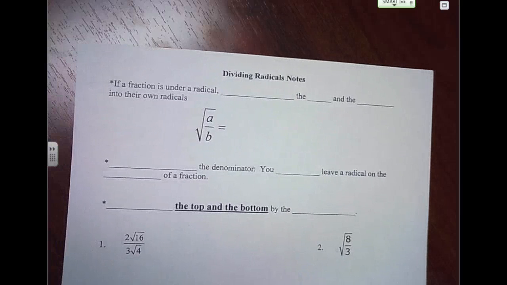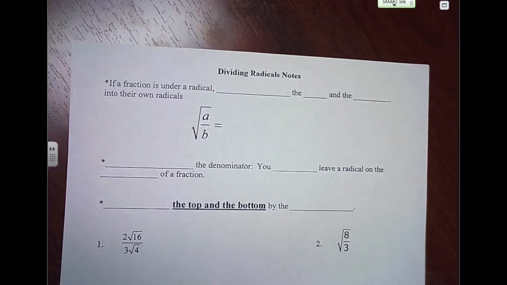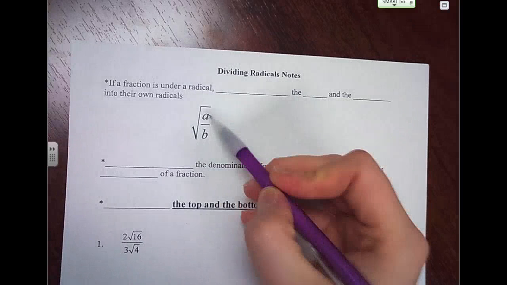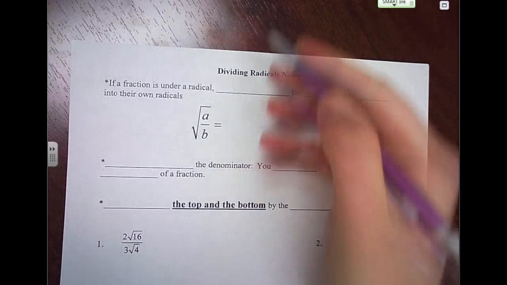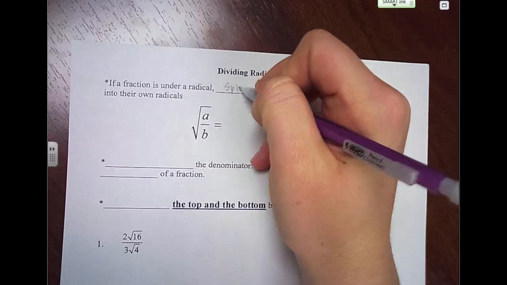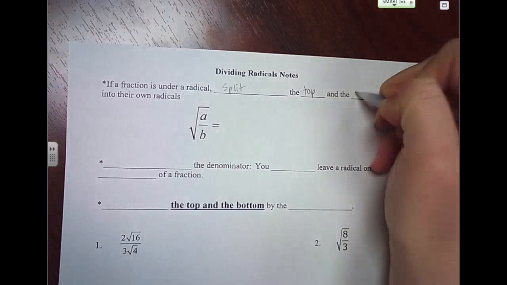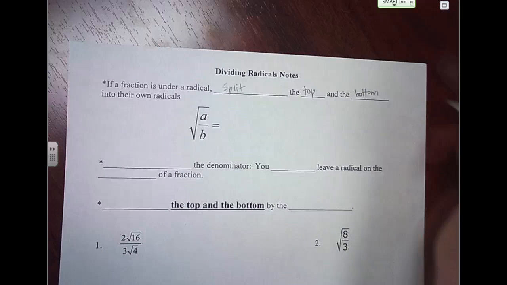Okay, today we're going to divide radicals. So yesterday we did multiplication, we've done addition and subtraction, and now we're going to do division. So if a fraction is under a radical, so this whole fraction is under a radical, we're going to split the top and the bottom into their own radical.